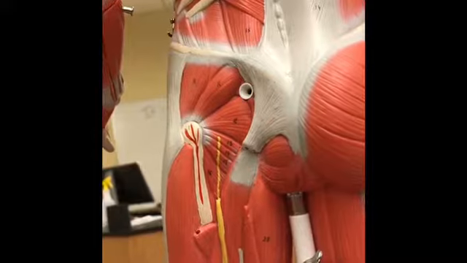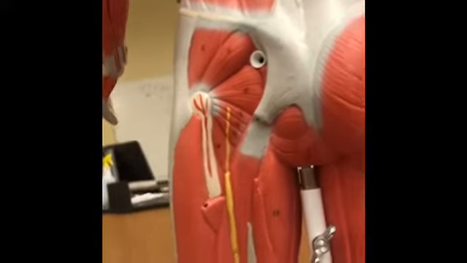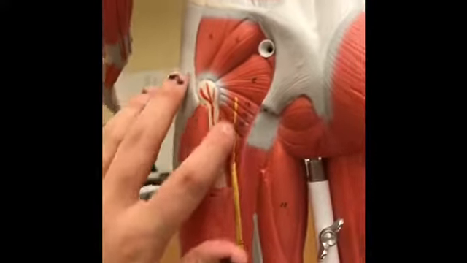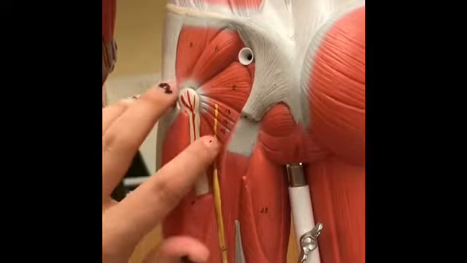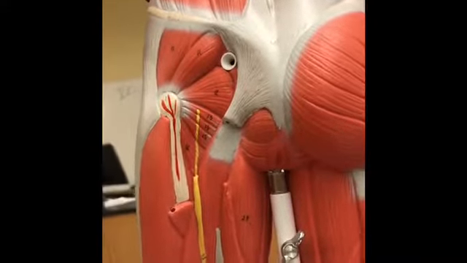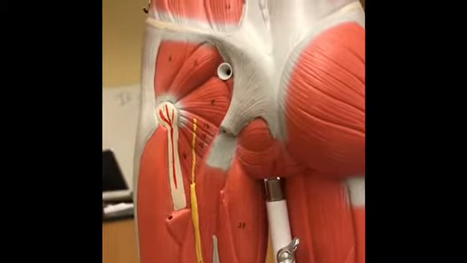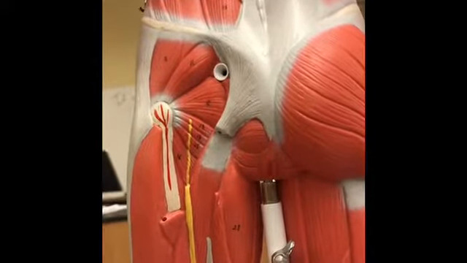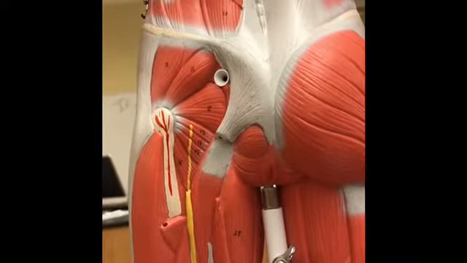The last muscle is the quadratus femoris, which is number 16, and that's here. The origin is the ischial tuberosity. The insertion is the intertrochanteric crest of femur, and the action is that it rotates the thigh laterally and stabilizes the hip joint.